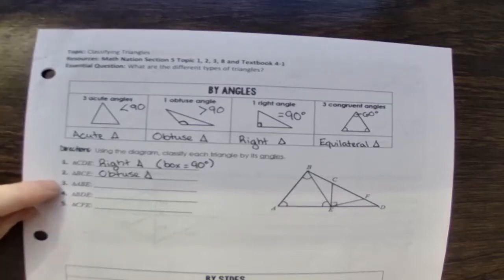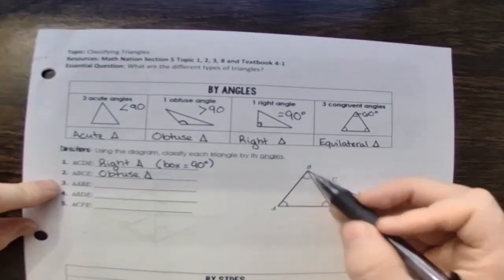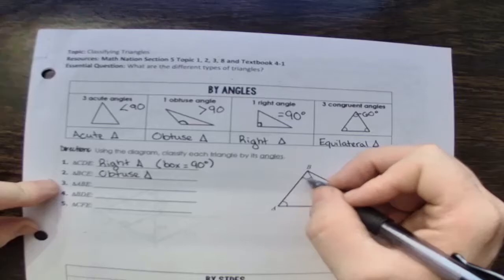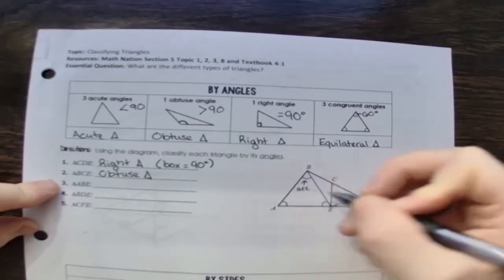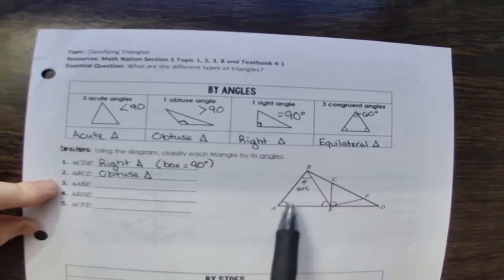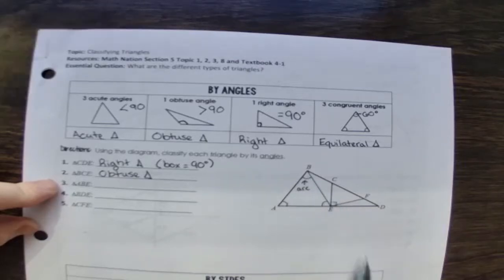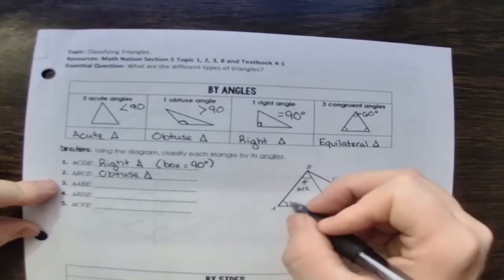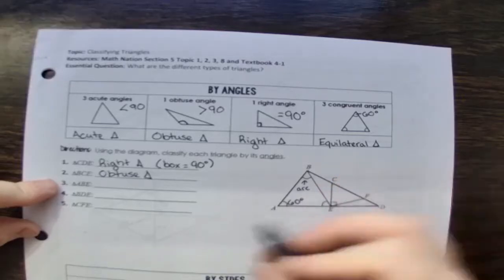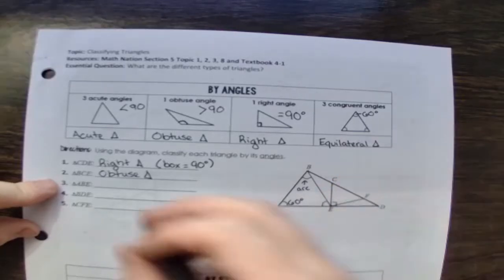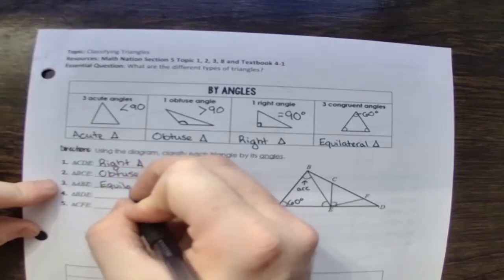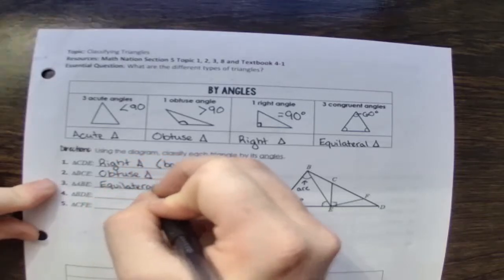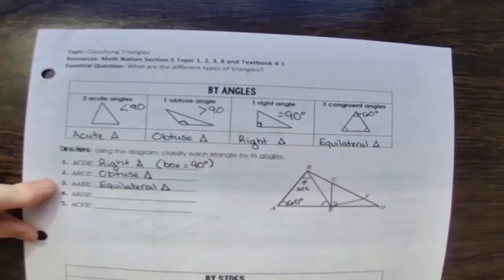And the last one I'm going to show with you is ABE. Each of these arcs, if you didn't remember what these are called, arcs. They each have one arc in each of the angles, which tells me that they're all congruent. So that means that they all equal 60 degrees. And the one that had all of them equal was our equilateral. So this one will be an equilateral triangle.